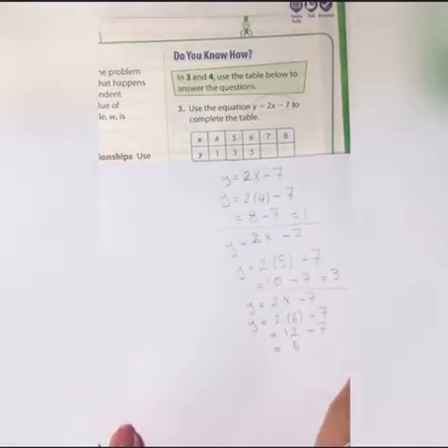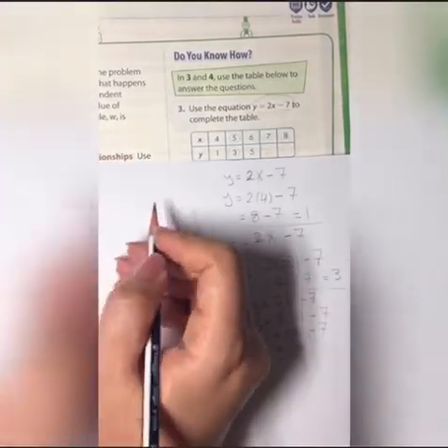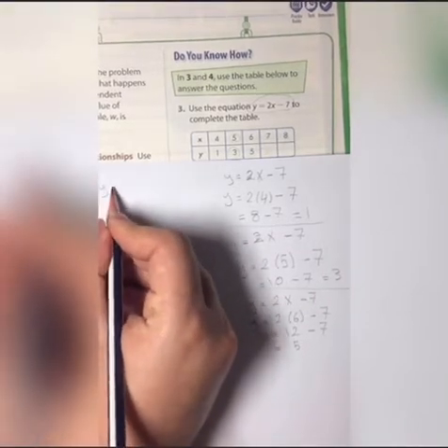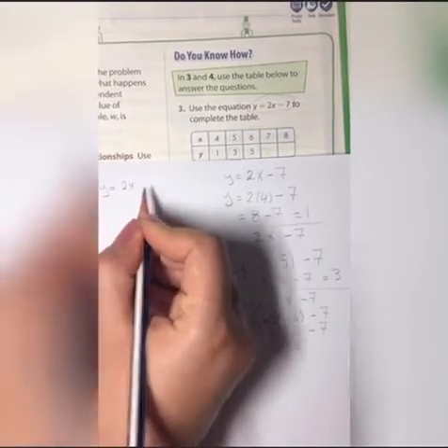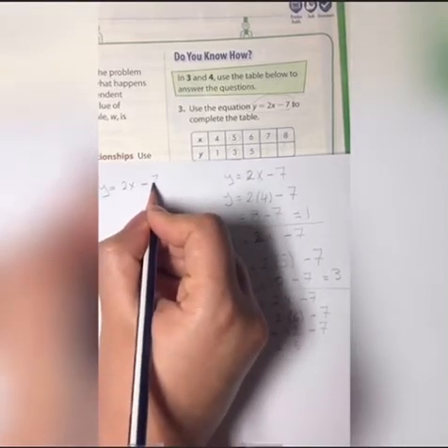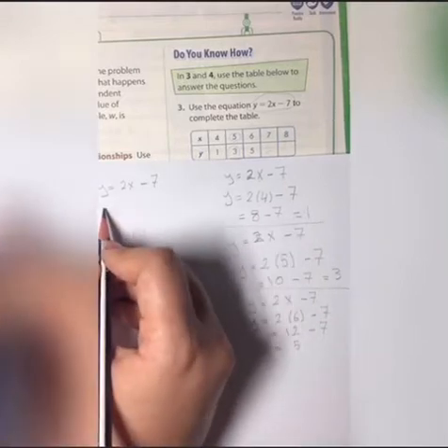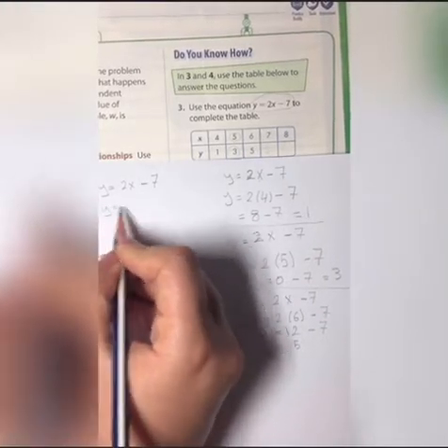Okay, but we don't know this one. We should solve this one. For example, we have our equation y equals 2x minus 7. Then we will write y.